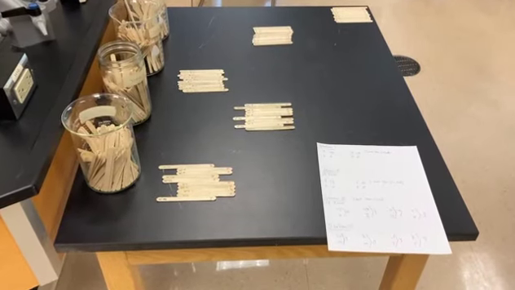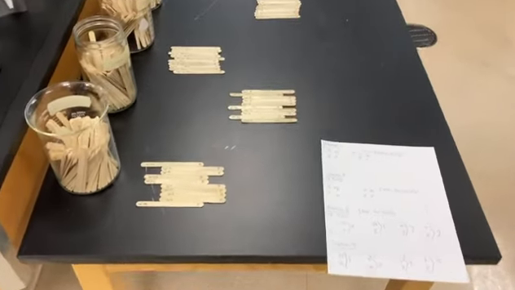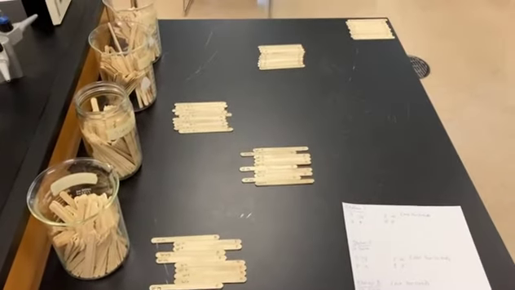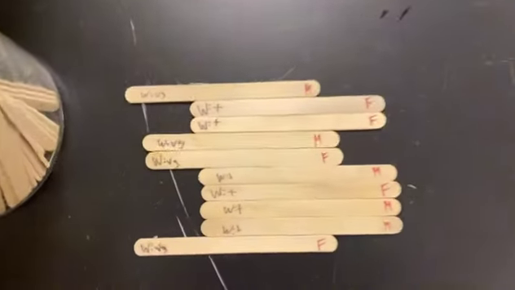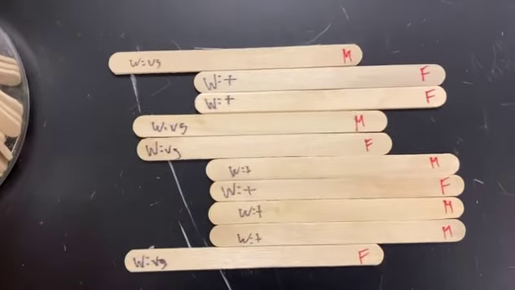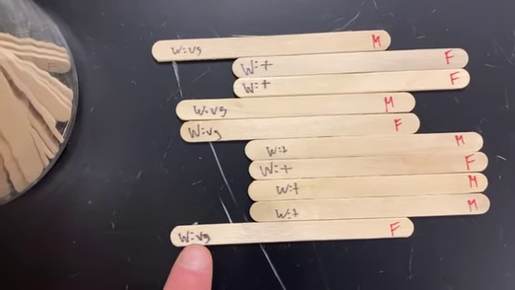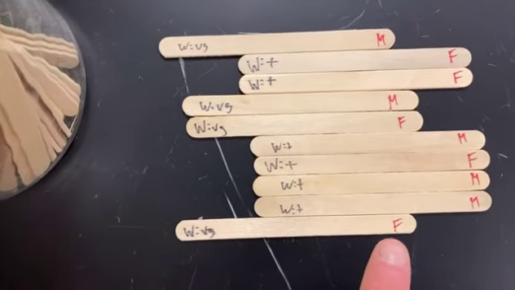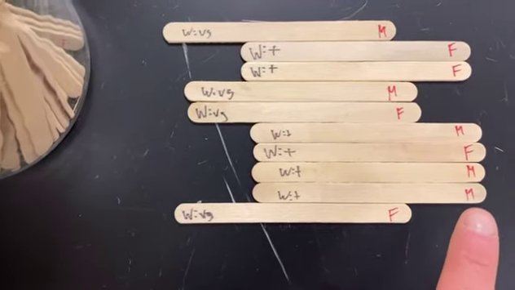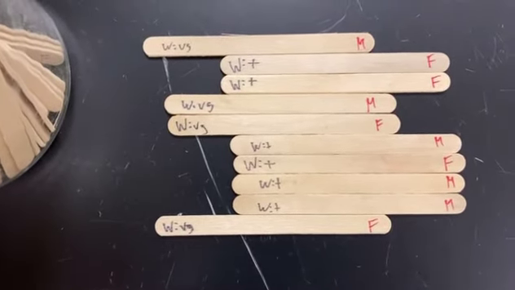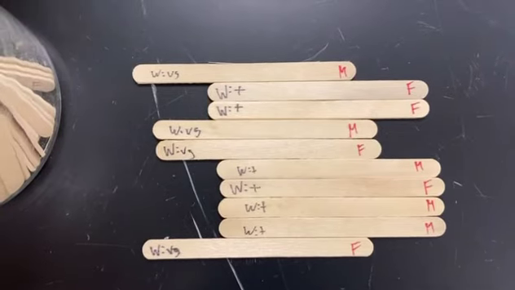All right, so I finished laying out all the popsicle sticks and our counts. So let's take a look at our data and then how we summarized it. For station 1, we see that we pulled some vestigial winged females and wild-type winged males. Looking back at the sheet, we know that wings are not sex-linked.